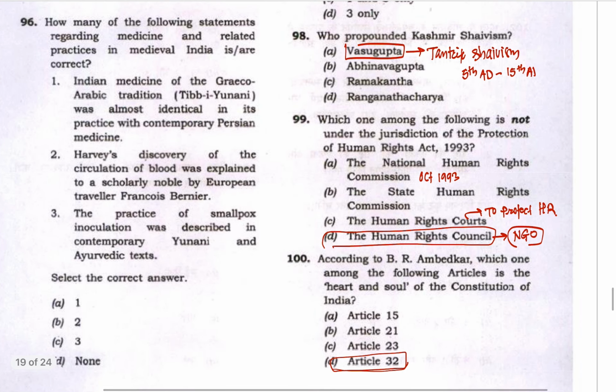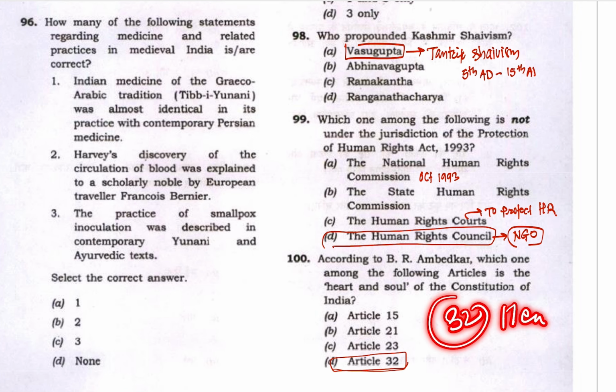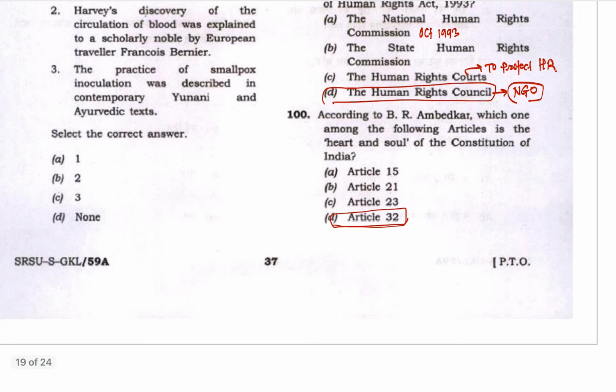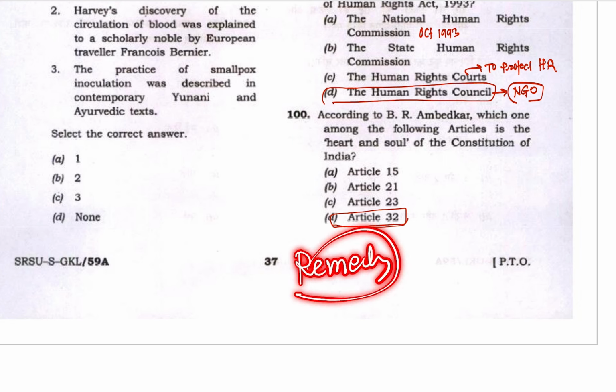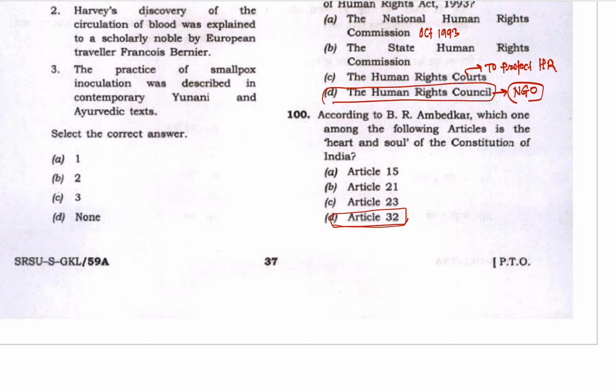Now, Dr. B.R. Ambedkar called Article 32 the heart and soul of the Constitution because Article 32 provides a remedy. Constitutional remedy means a person can approach the court directly if he thinks that his fundamental rights are violated by the state. That's the power the article gives to the person. Because of that, Dr. Ambedkar said it is the heart and soul of the Constitution.